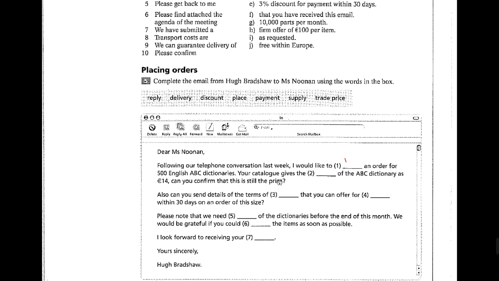Following our telephone conversation last week, I would like to place an order for 500 English dictionaries. Your catalog gives the trade price of the ABC dictionaries as €14.